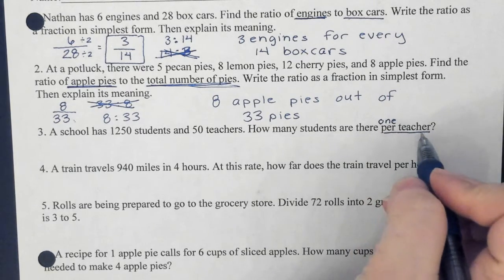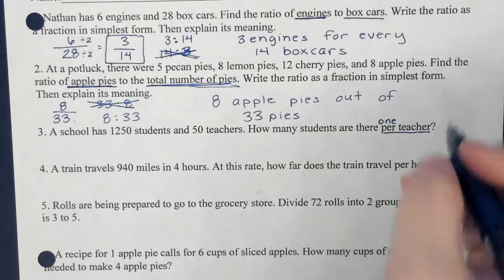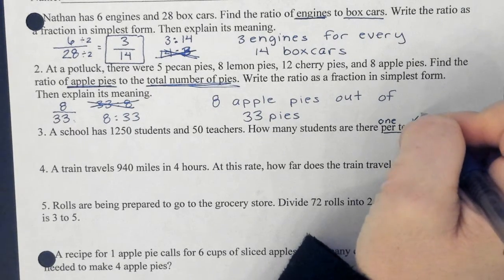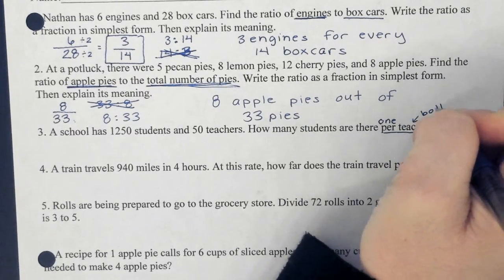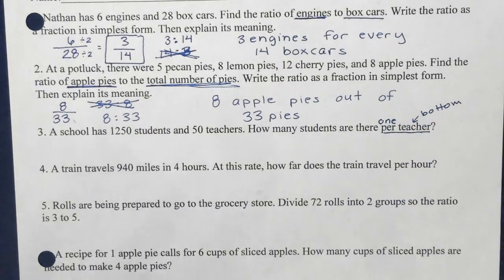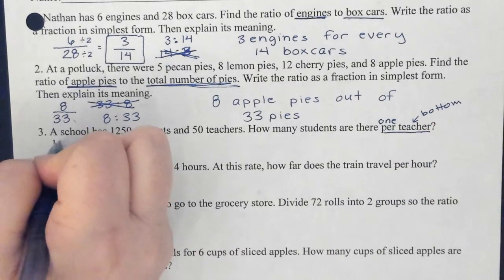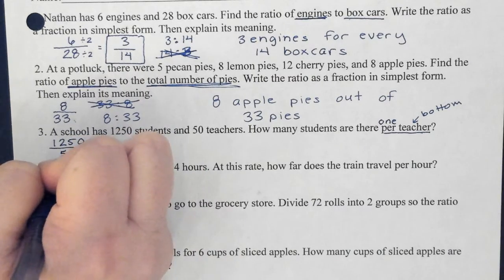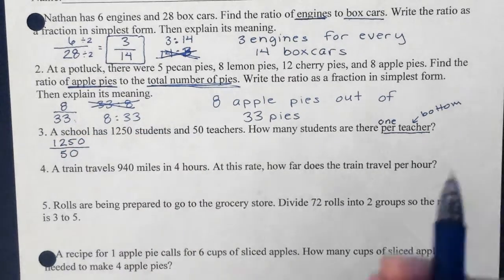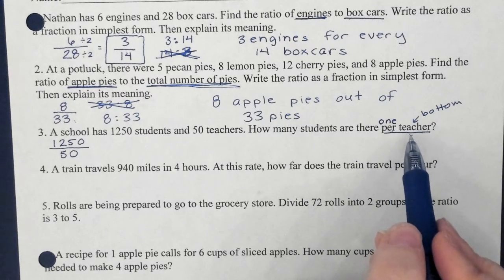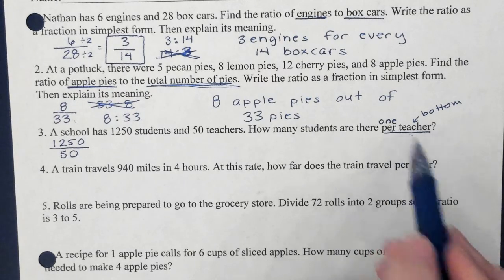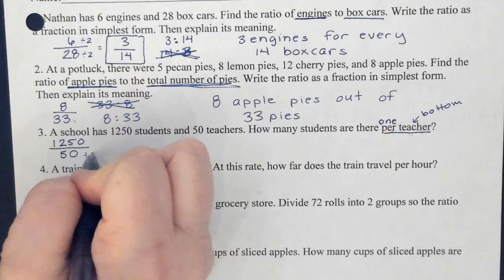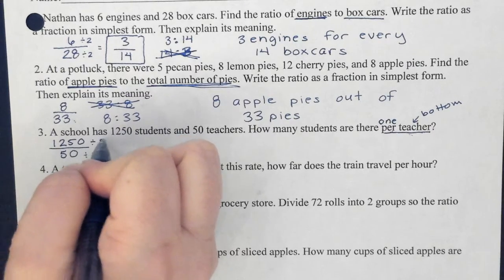All right, if it's saying per teacher, where are your teachers going to need to be? Julia? On the bottom. Since this is what it's talking about, that goes on the bottom. So I'm going to put my students, 1,250 on top, and 50 teachers on the bottom. Okay, if I'm wanting to get 1 teacher, what am I going to be dividing by here? Finley? 50.